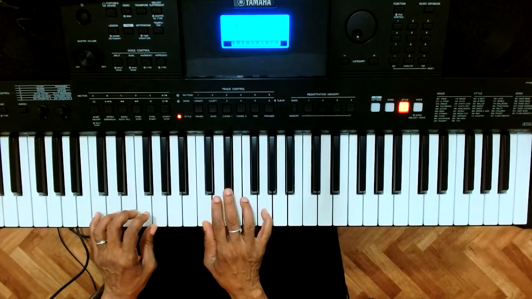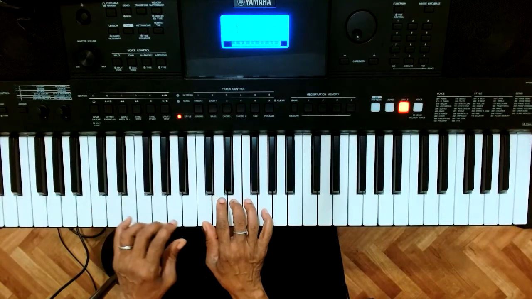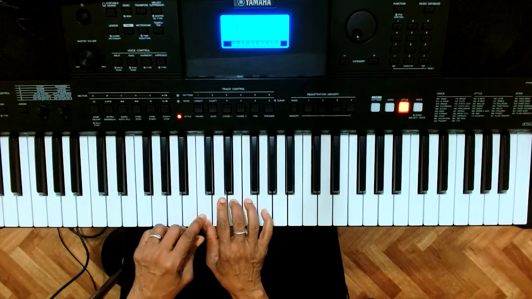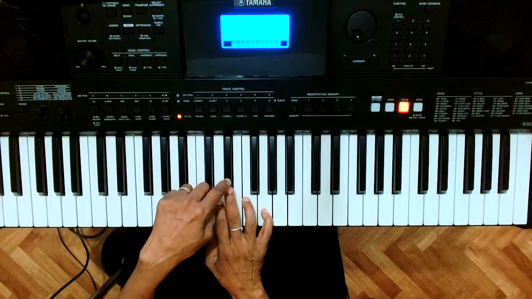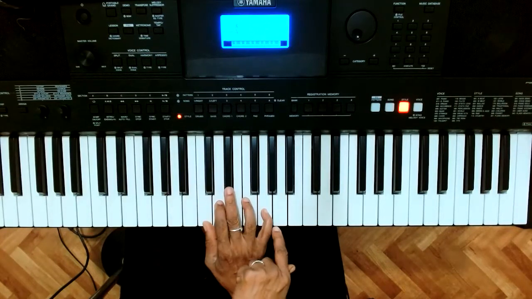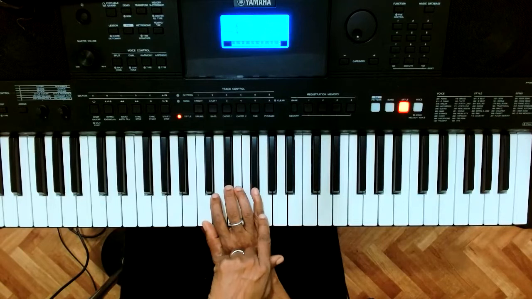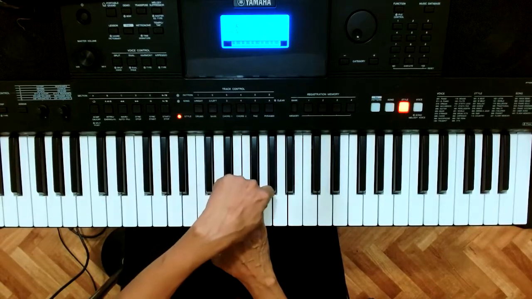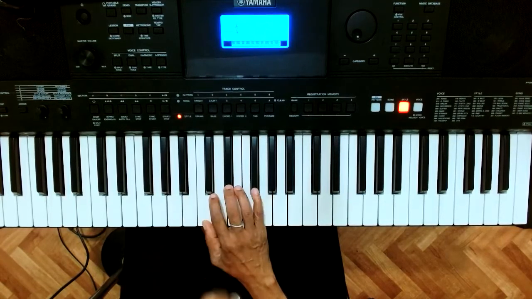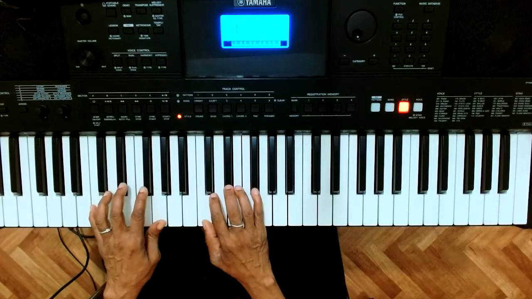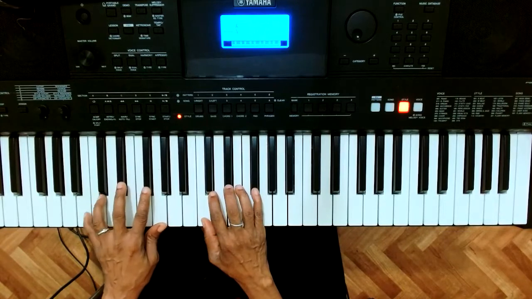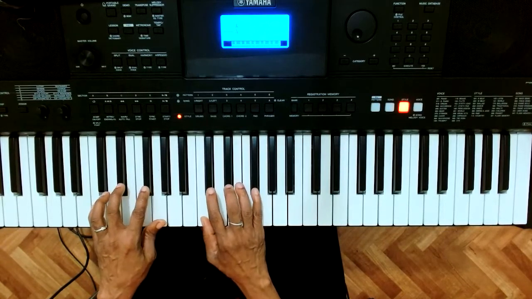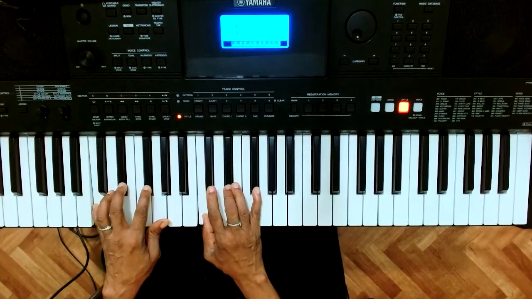C diminished. C diminished uses the first, the flatted third, and the fifth note is also flattened. Diminished fifth, from the fifth note to here. C diminished. In some cases, it is called C half diminished. I'm going to use different finger formations. That is C diminished.